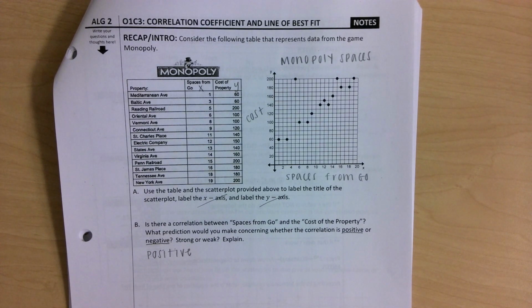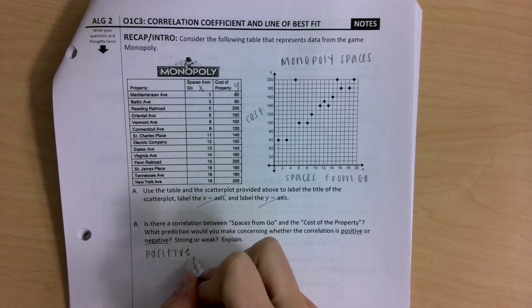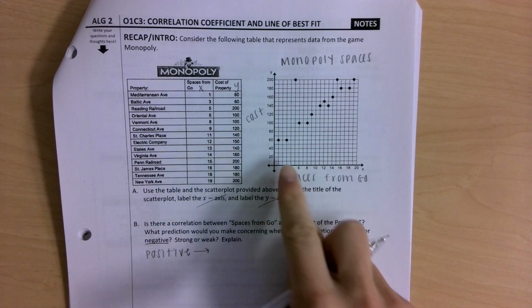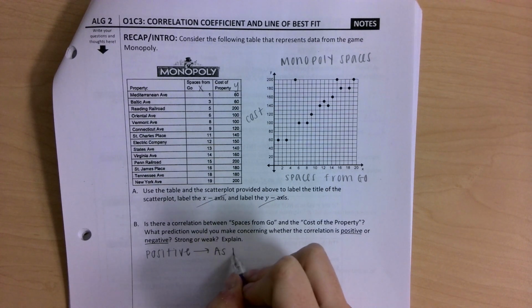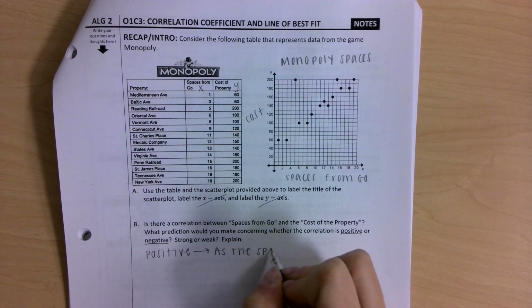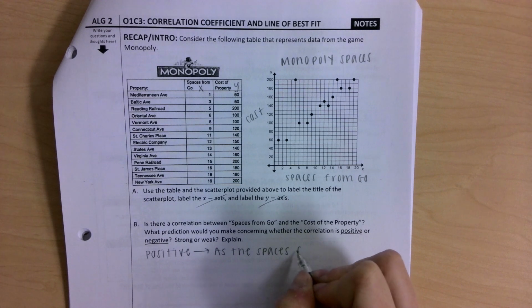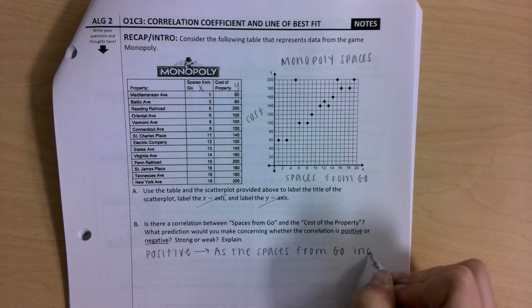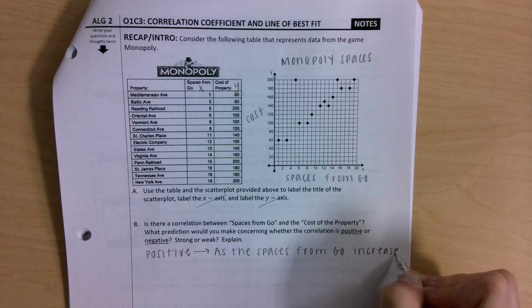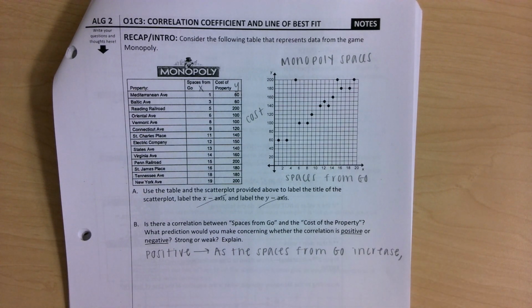Okay, I'm going to write that sentence for positive correlation. We've said that positive means as that x increases, so I'm going to say as the spaces from Go increase. Remember, we always say that that x value is increasing.